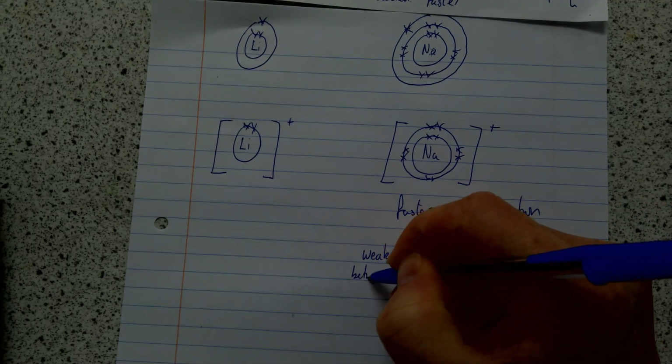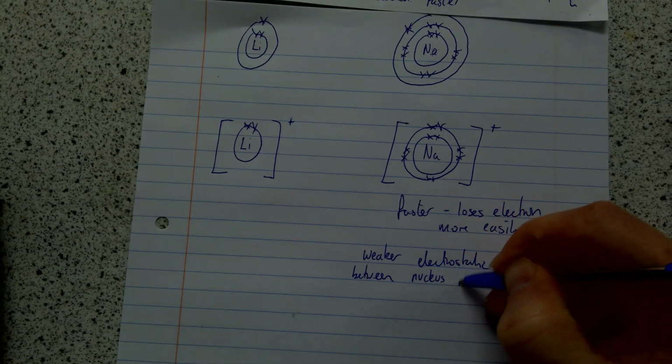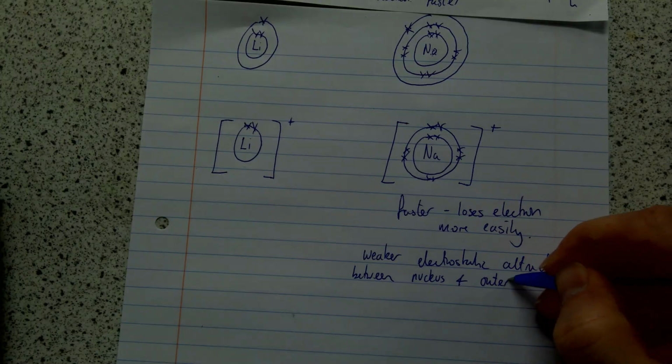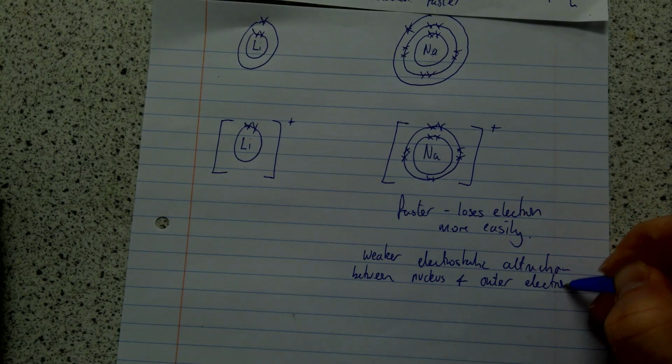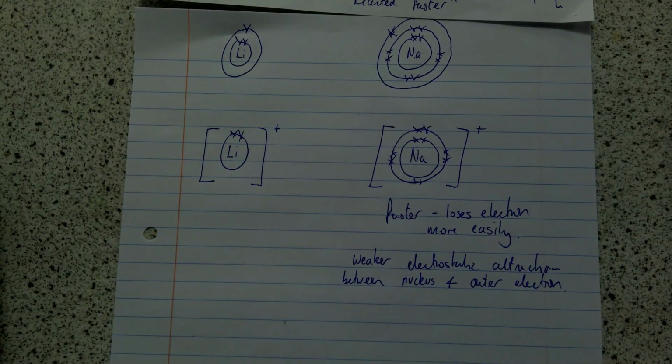Between nucleus and the outer shell, or the outer electron. And why would that be? It's simply because it's further away, right? But we're going to really think about this and how to answer it properly.